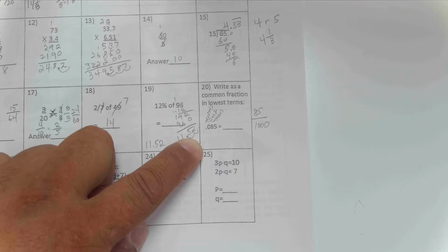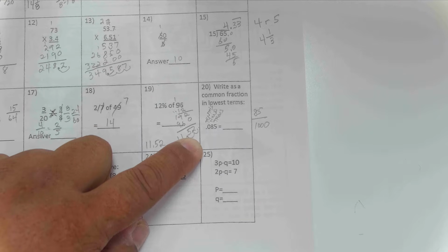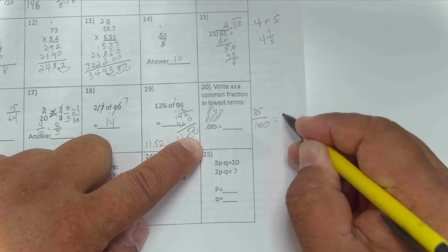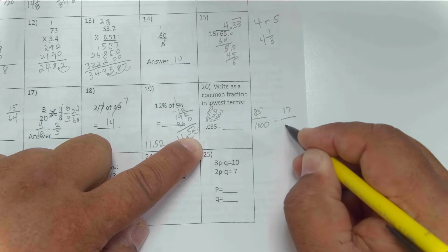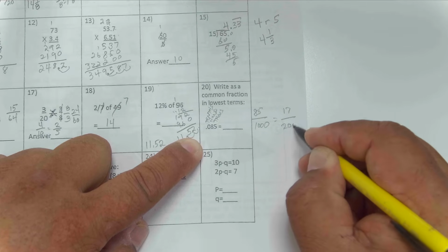Now if you divide both sides by 5, you get 17 over 200.